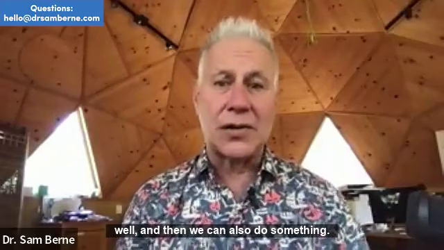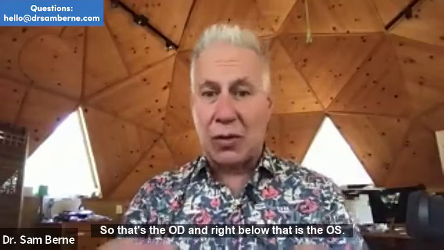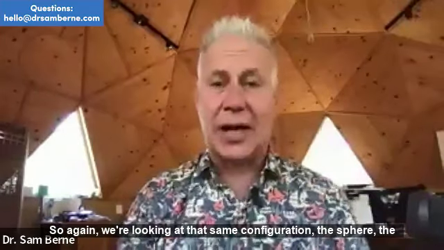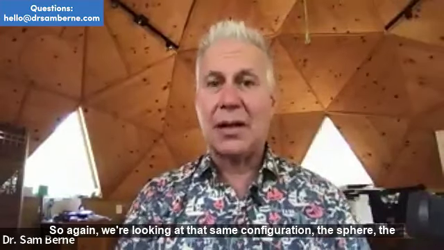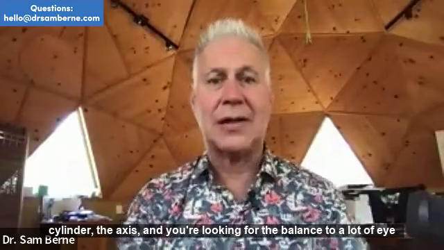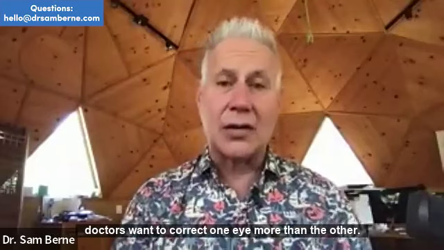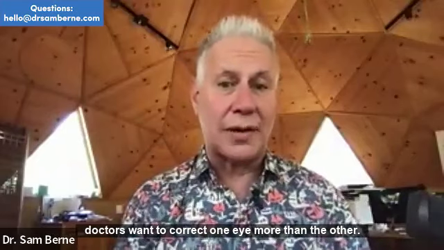And then we can also do some things with the farsightedness or the nearsightedness. So that's the OD, and then right below that is the OS. So again, we're looking at that same configuration, the sphere, the cylinder, the axis, and you're looking for the balance too. A lot of eye doctors want to correct one eye more than the other.